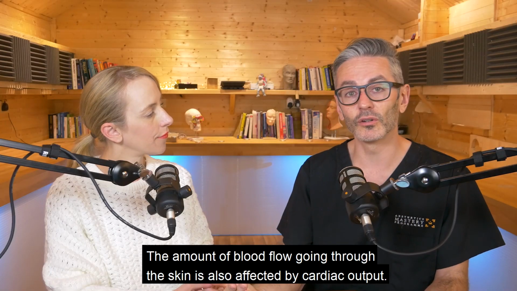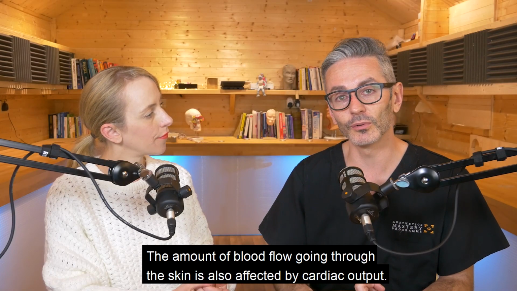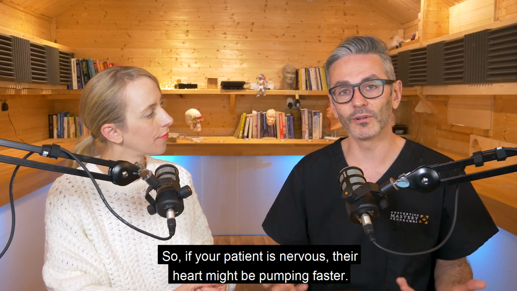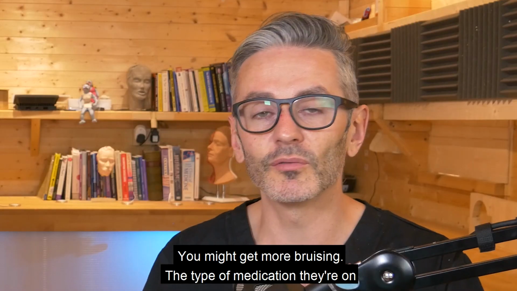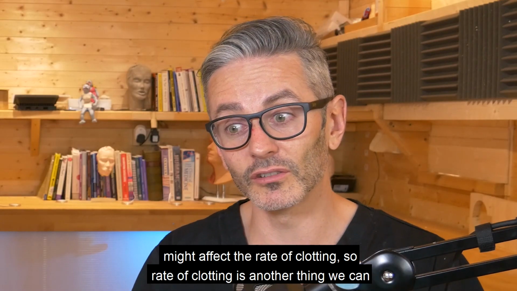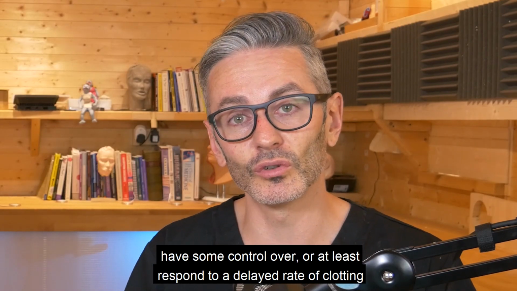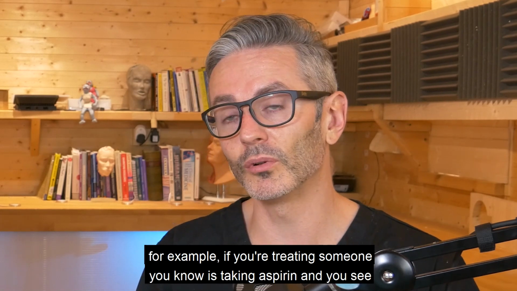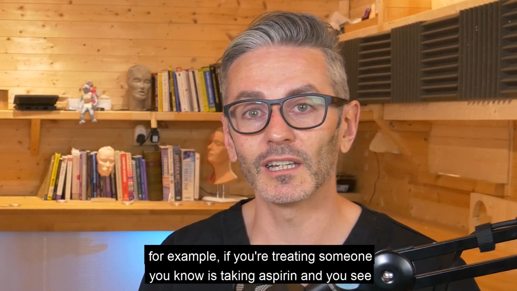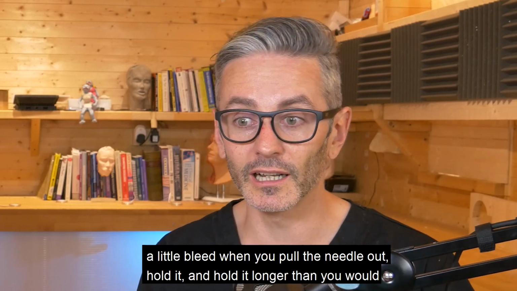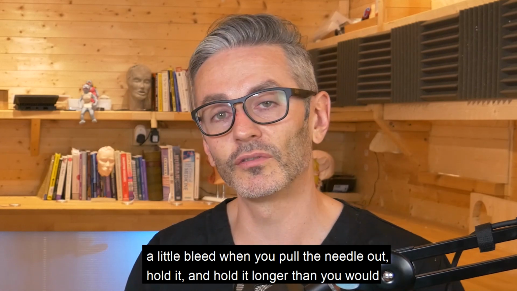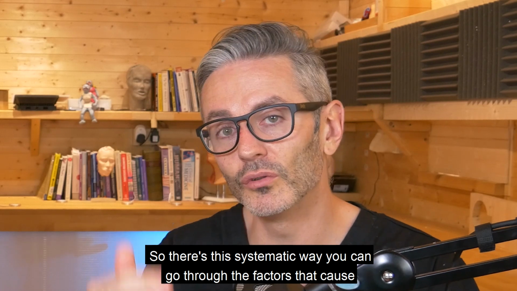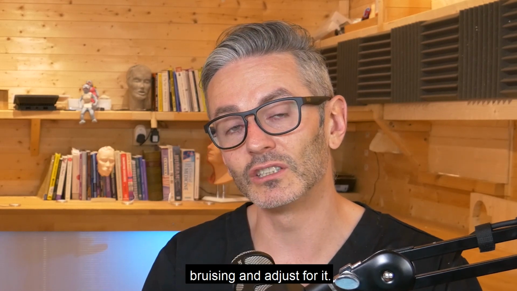The amount of blood flow going through the skin is also affected by cardiac output. So if your patient is nervous, their heart might be pumping faster, you might get more bruising. The type of medication that they're on might affect the rate of clotting. So rate of clotting is another thing we can have some control over, or at least respond to a delayed rate of clotting. For example, if you're treating someone who you know is taking aspirin and you see a little bleed when you pull the needle out, hold it for longer than you would for your other patients, and that will decrease the amount of bruising. So this is the systematic way that you can go through the factors that cause bruising and adjust for it.